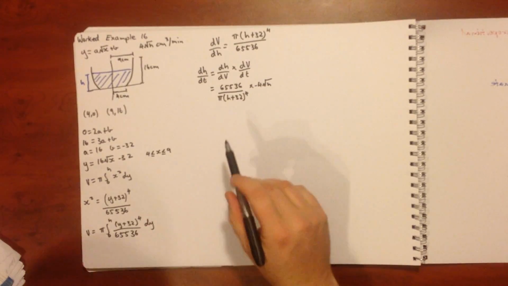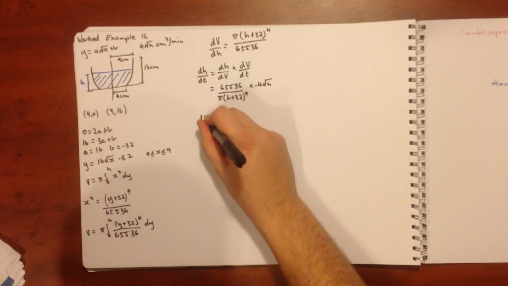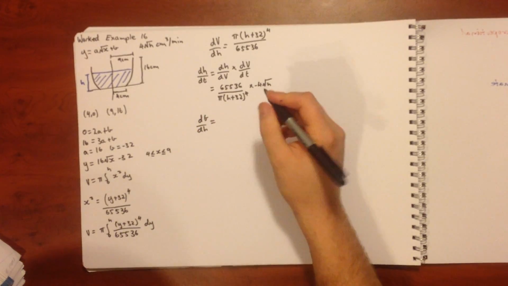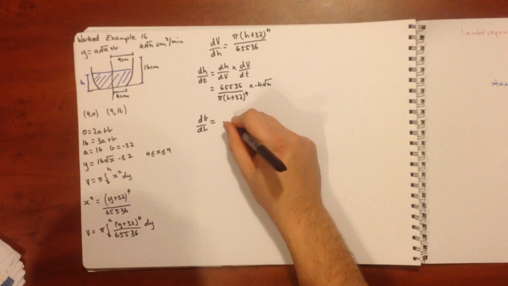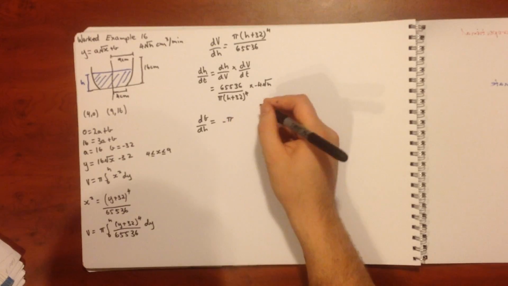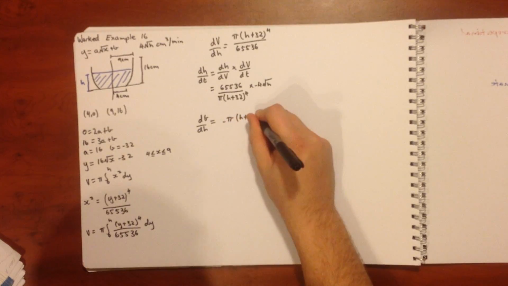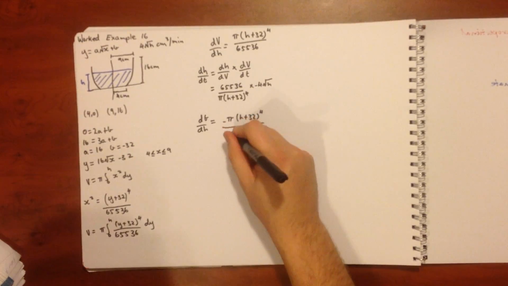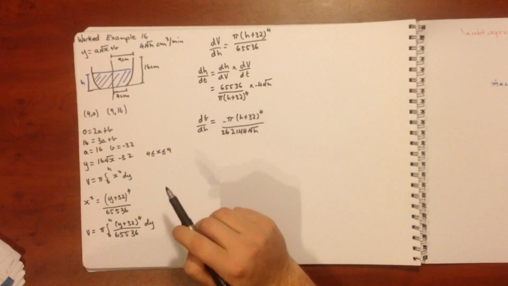Okay, that means then our dt/dh is going to be equal to, well, we can say it's negative pi times (h + 32)^4 over 262,144 root h. Okay, just doing a bit of arithmetic there.